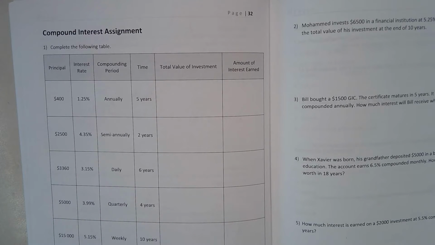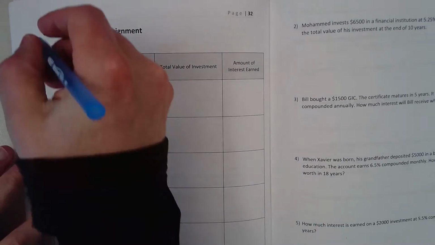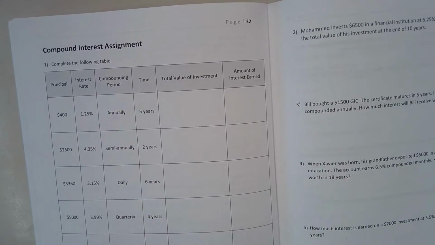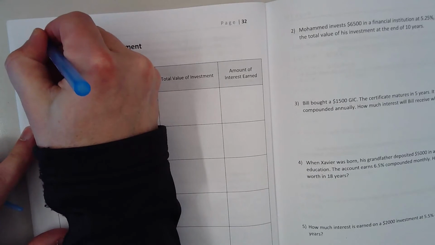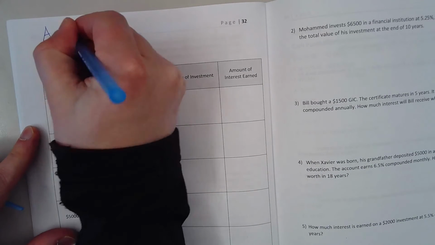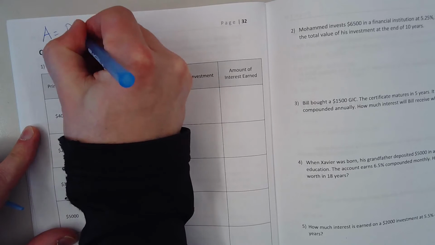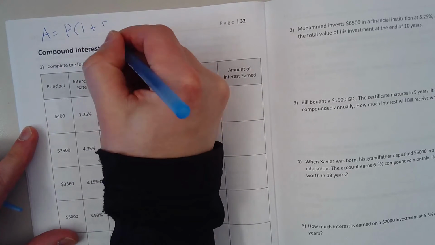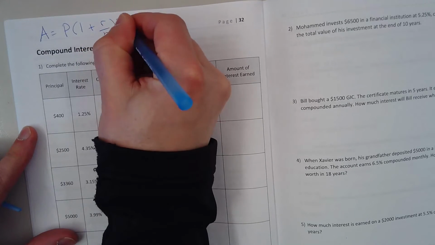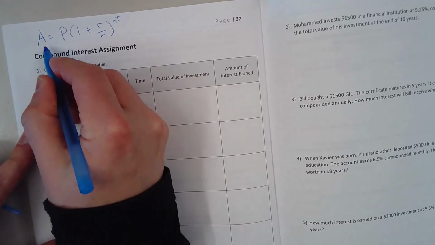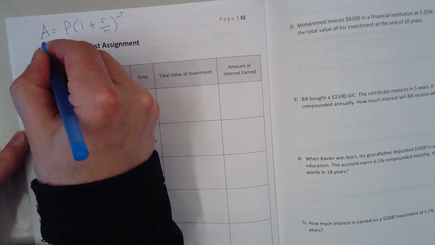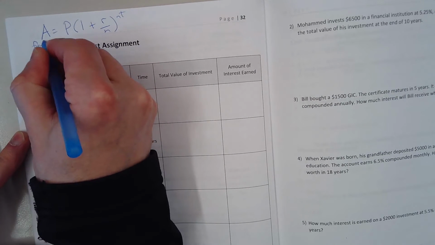Okay. So there was a formula that we're going to use. And it's the same formula whether you're investing money or borrowing money. And that was A equals P times (1 plus r over n) to the exponent nt. And what do these letters mean? What does A mean? Yeah, final amount.